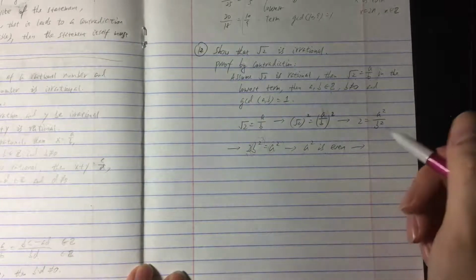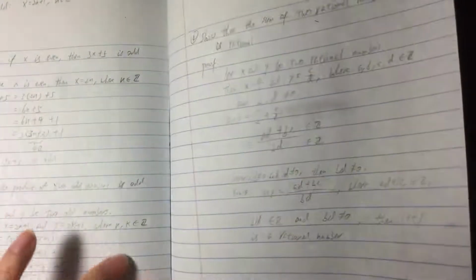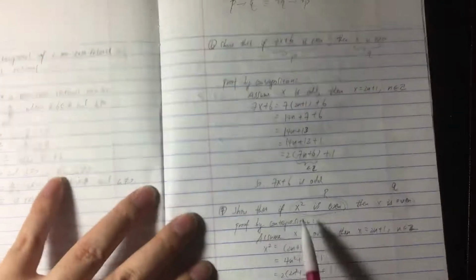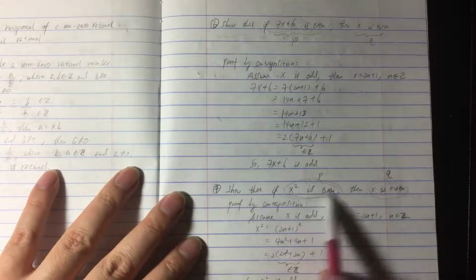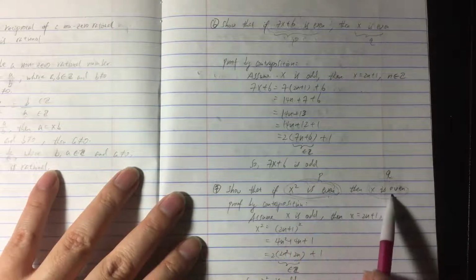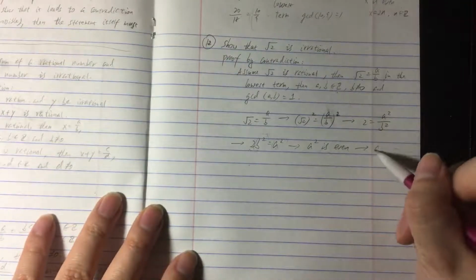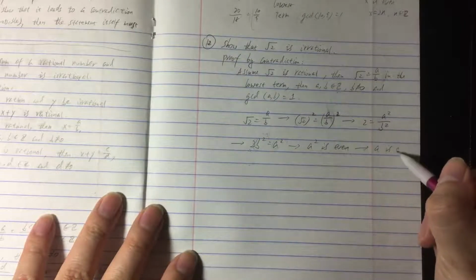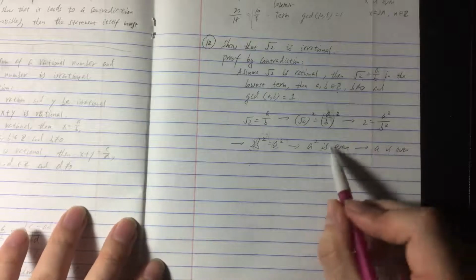If a squared is even, by a theorem we did earlier today, if s squared is even, then s must be even. That's a proof we did earlier today. Since a squared is even, then a must be even.